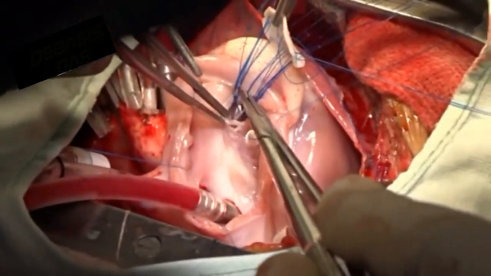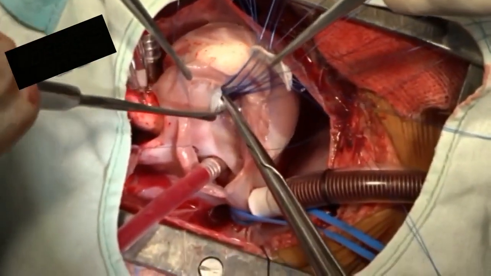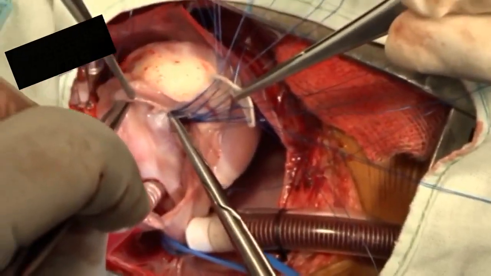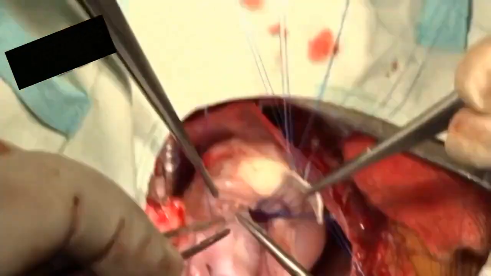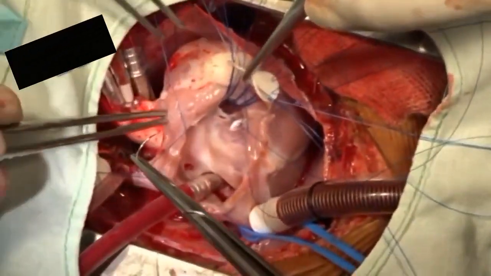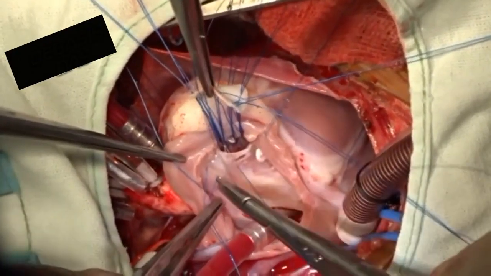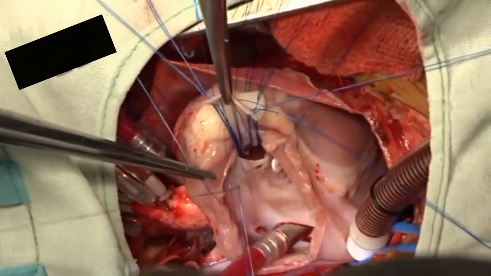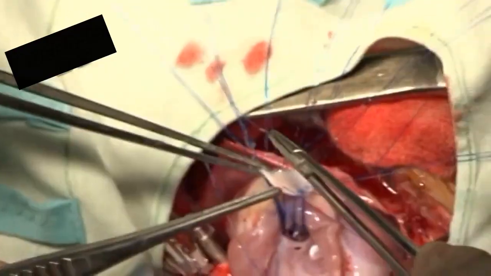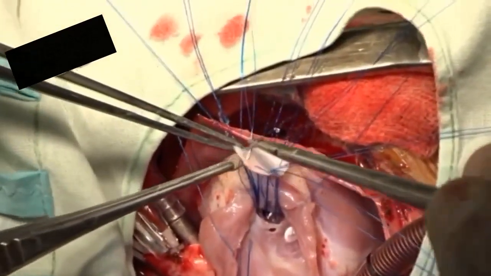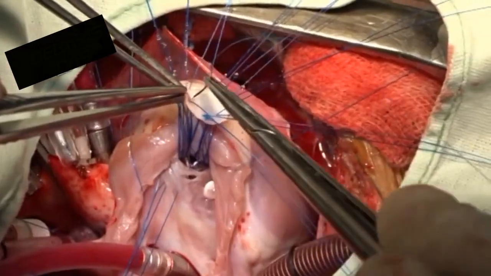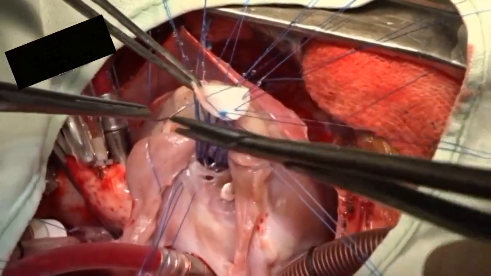In our technique of VSD closure, the tricuspid inlet portion of the VSD is closed with outside-in sutures through the patch, through the tricuspid annulus, and then the needle is passed through a pericardial strip which is still attached at this stage and will be subsequently detached.